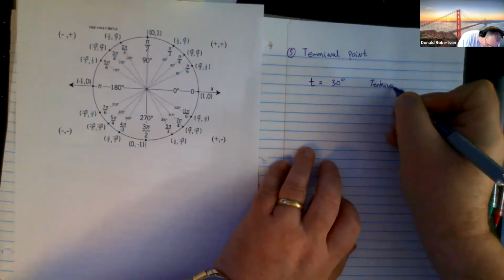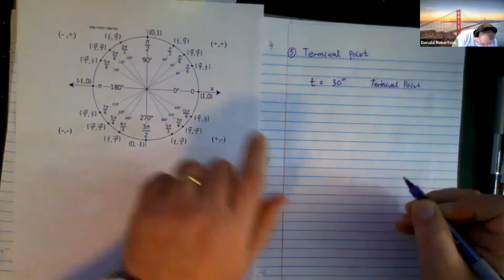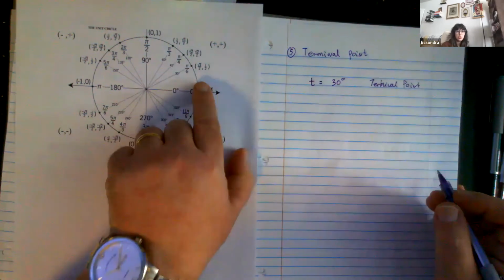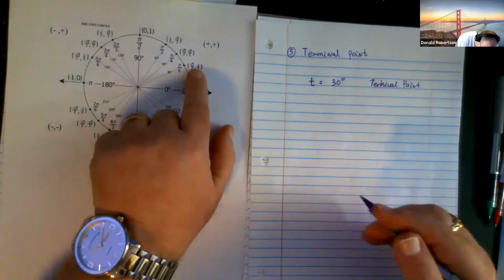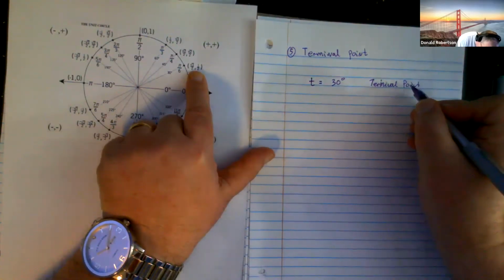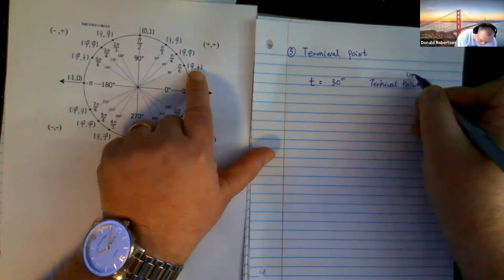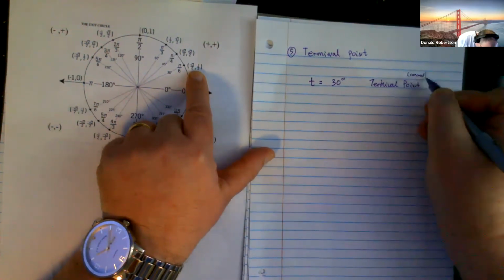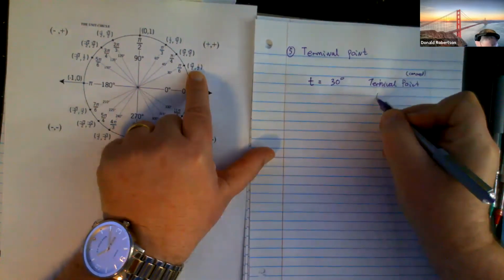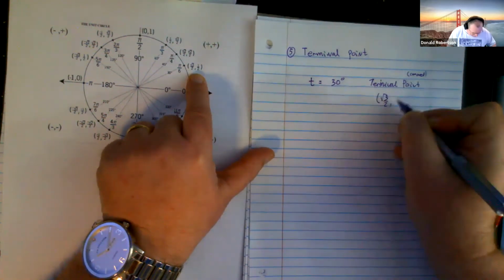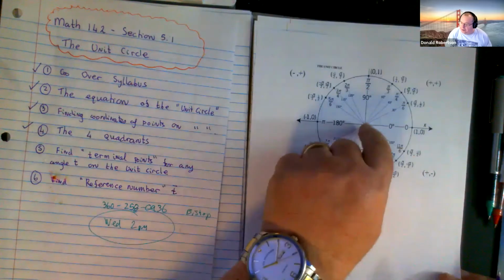Well, is it the coordinates? Yeah, so it's a point. Think of point as meaning coordinate. The terminal coordinate. And so you would write down that guy there. So as long as you've got this thing in front of you, can't you tell me the terminal point?